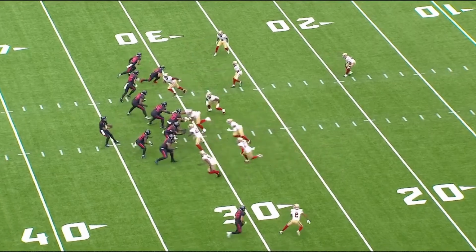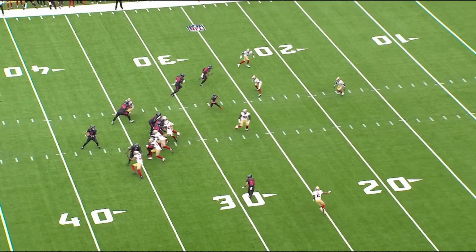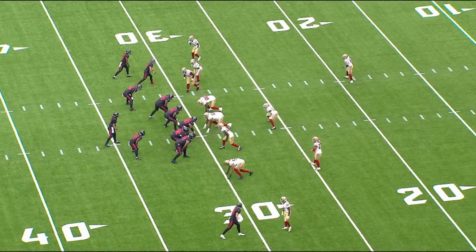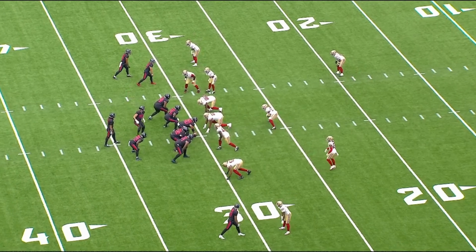A 3 structure. It could be, but it doesn't really matter because we're still playing 2 under. Now I'm looking at this guy in the middle. He's in a good spot to actually make this play. He just kind of gives up on it. I know it's hard to do this stuff when you are. And who's the one that's dropping?